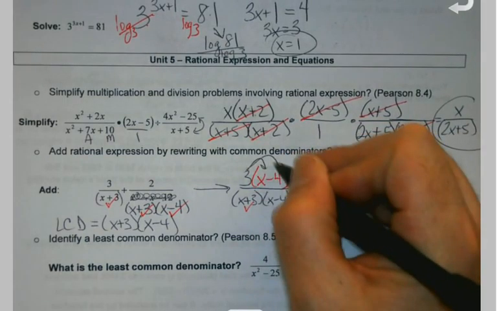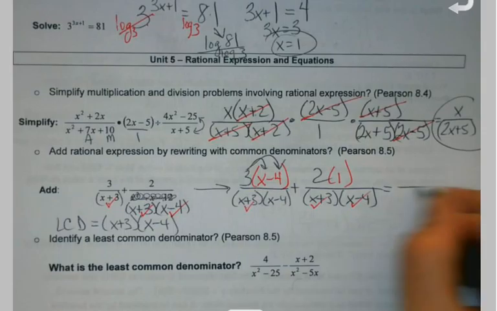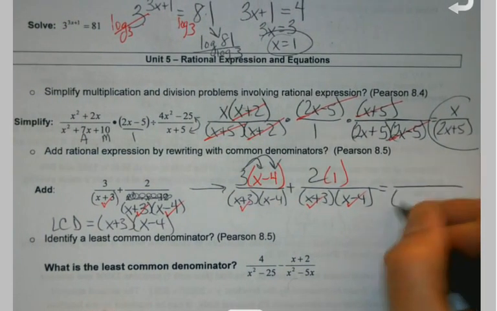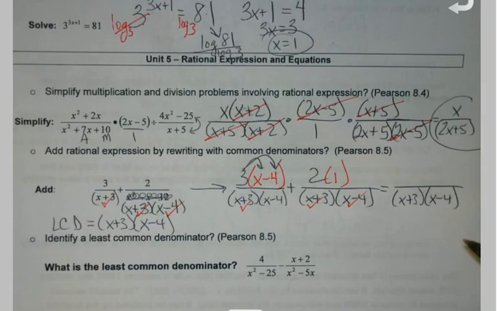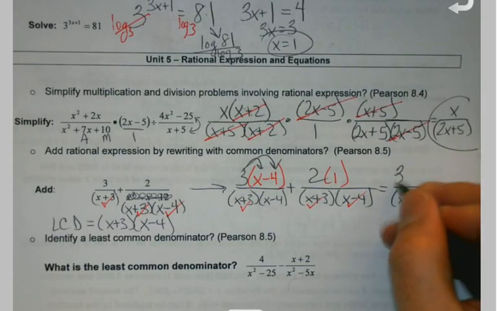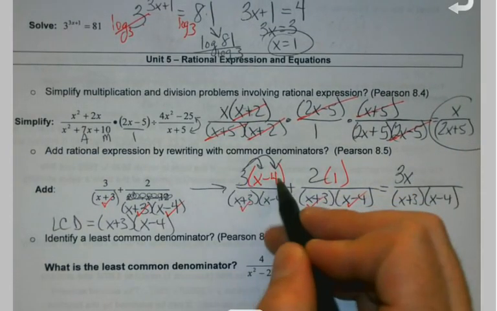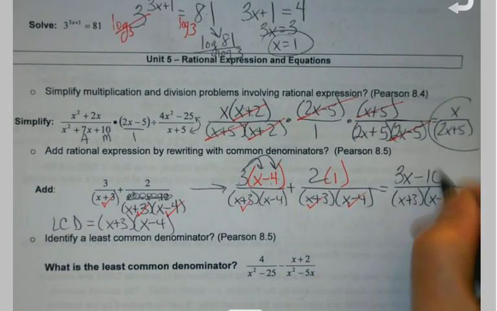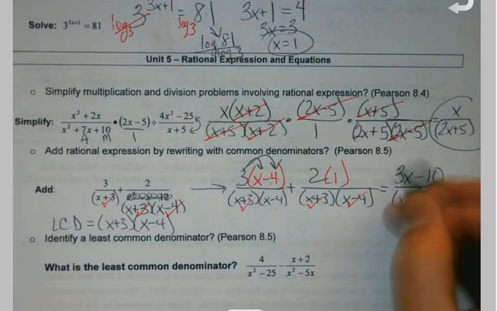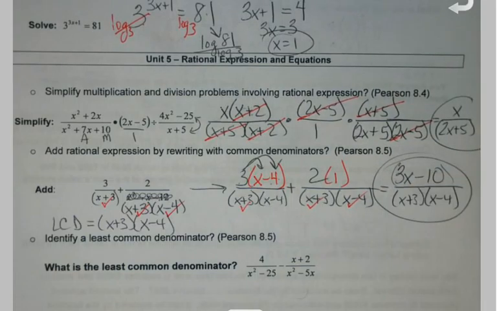Now I just got to remember to distribute and combine like terms. Notice I'm not losing my denominator. So 3x, 3 times negative 4 is negative 12. Plus 2 is negative 10. Nothing else factors. Bonded, bonded, bonded everywhere. I'm done.